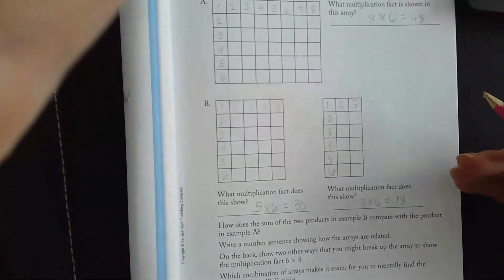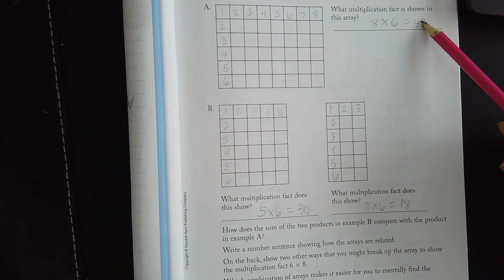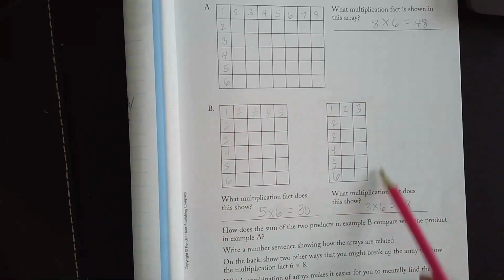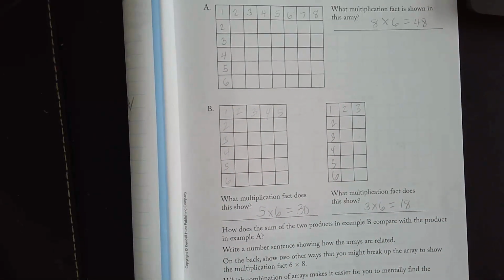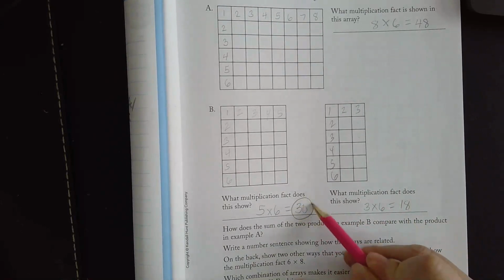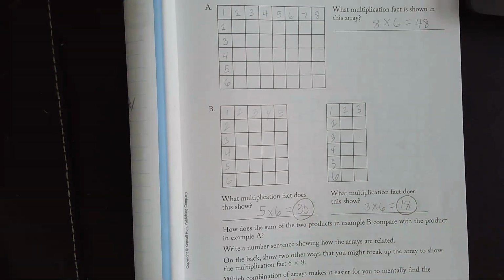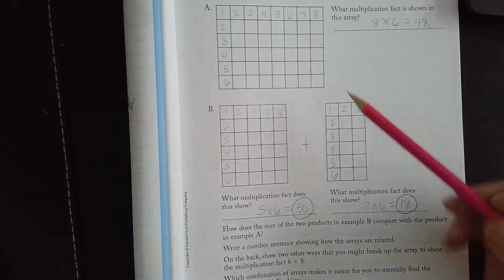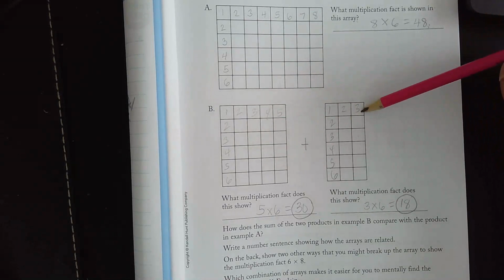Now we're going to look at the big picture here because if you take a look at this array right here, which was 48, and you take a look at these 2 separate arrays, you should notice a connection. Take a look at our answers down here. We had 30 here, and we had 18 here. What is the connection of 30 and 18 to 48? If you add the 2 of them together, you get the answer of 48. Because, my friends, think about it. All that really happened here was this piece right here was just pushed aside.